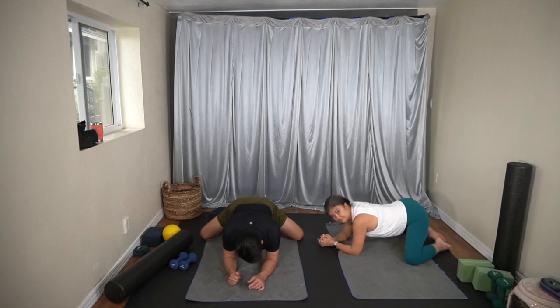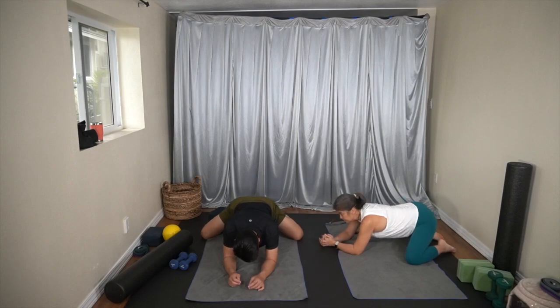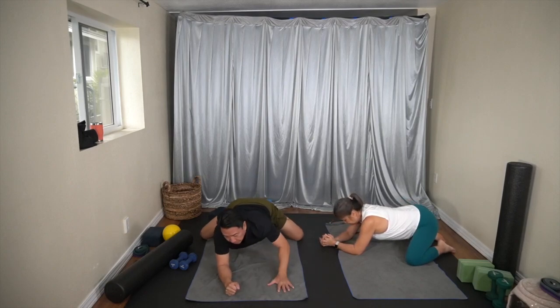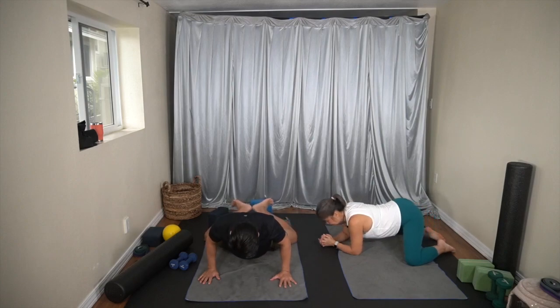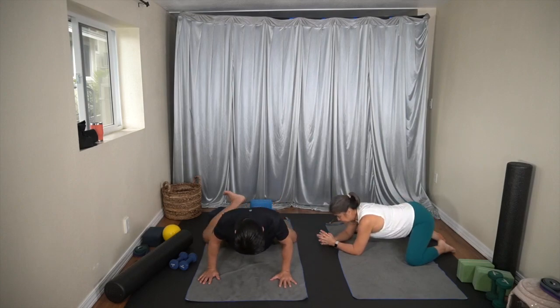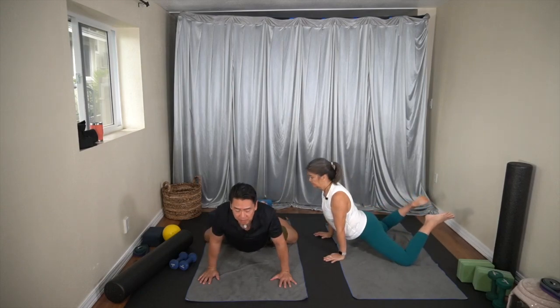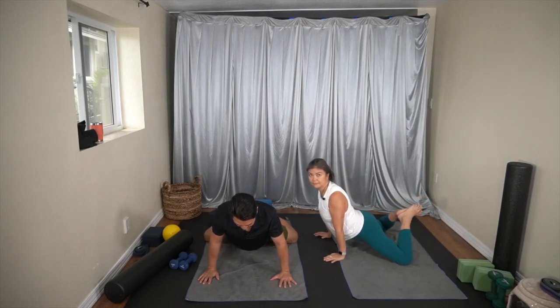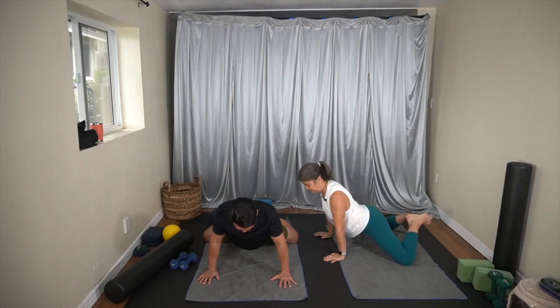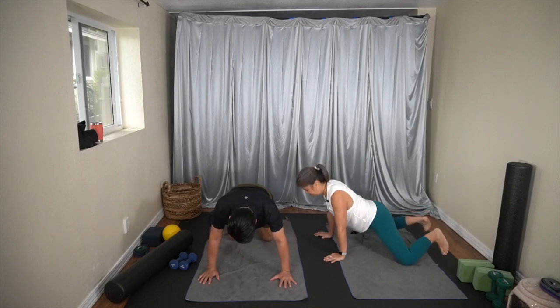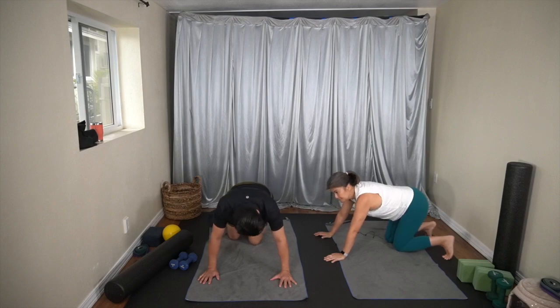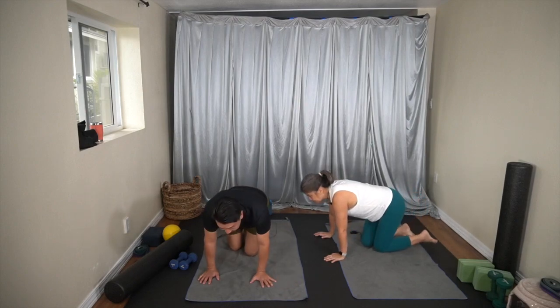Keep your abs engaged, especially keep that pelvic floor on. Feel what it feels like to really stretch out those muscles.